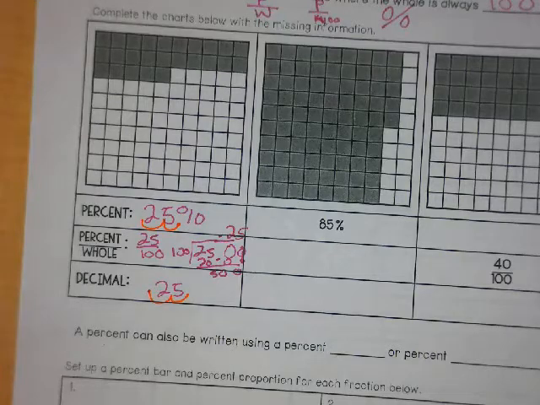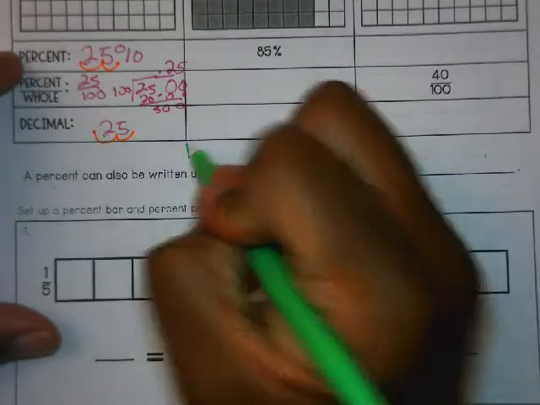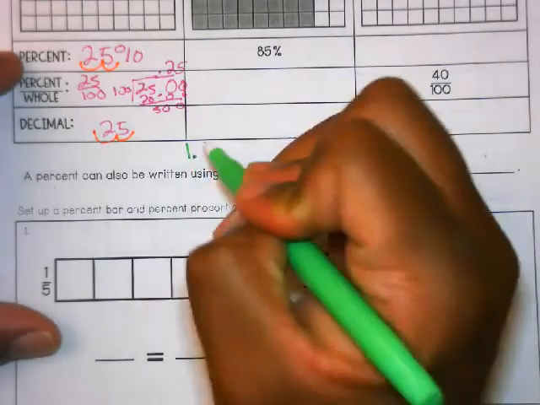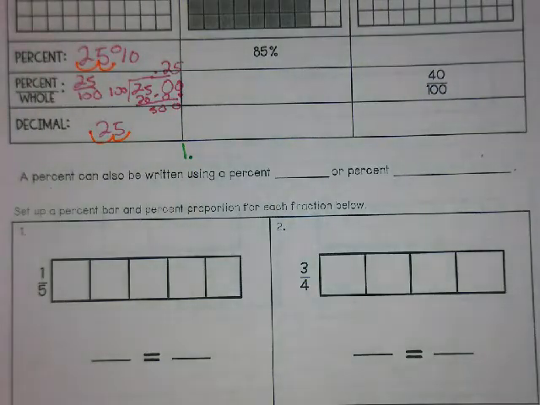I divided by 100. So when I move the decimal to the left, that's the same as dividing by 100. Does anyone understand why? Let's do a little experiment real quick. If I have the number 1, so I'm going to tell you, if you move the decimal to the left, that's division. So if I move it to the right, what is that? Multiplication. Okay, does that make sense?